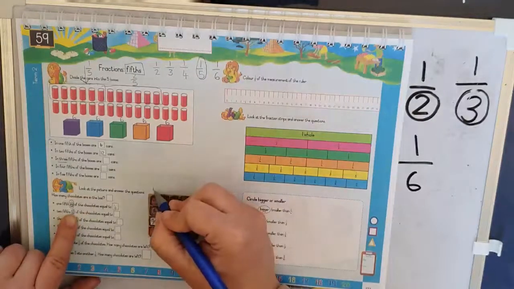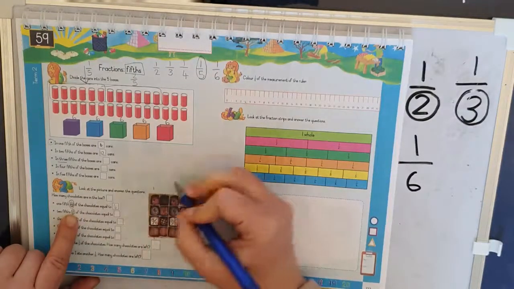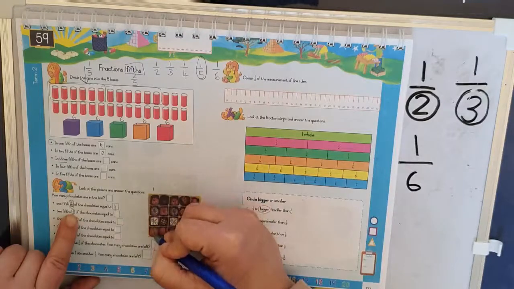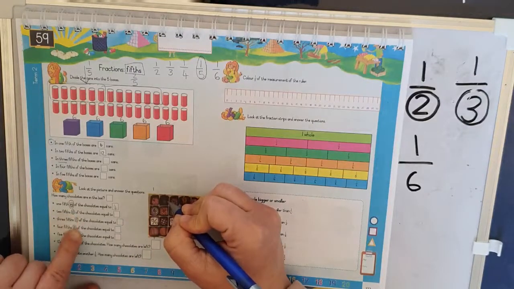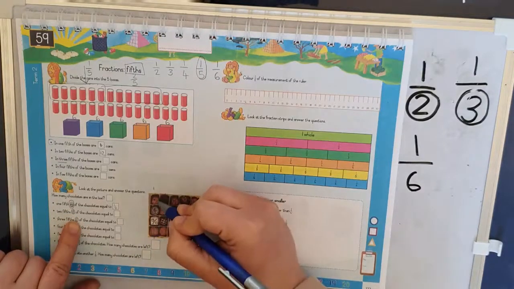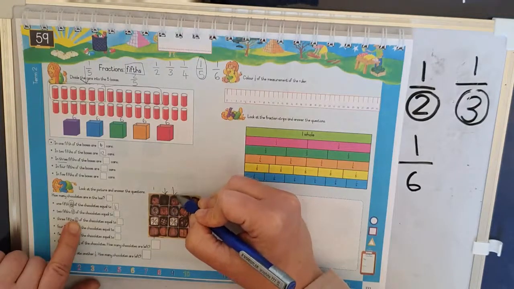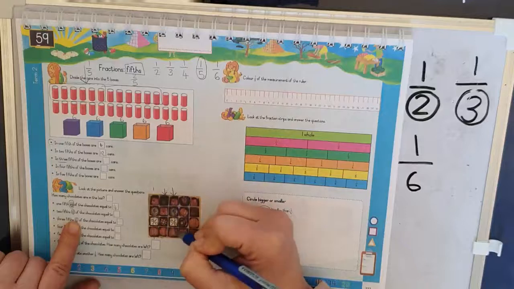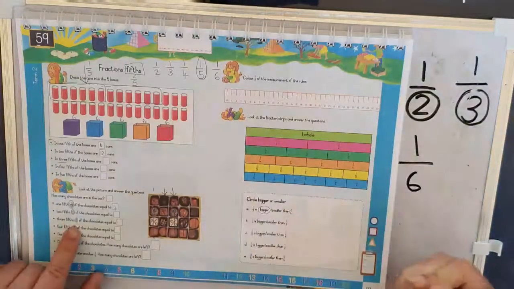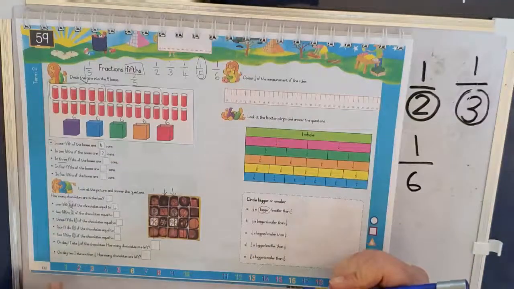2 rows. So this row plus this row. How many chocolates does 2 rows have? 3 rows. So it's this row plus this row plus this row. Altogether, how many? Okay, so then you do 4, then you do 5.